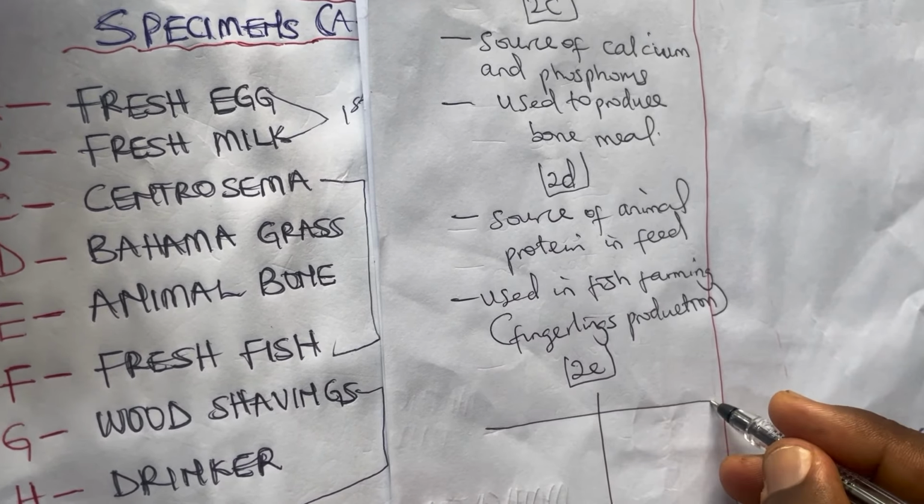Method of preserving fish. You can even say by refrigerating and so on. So let me just write smoking, salting. Okay. So at least take these two. So we smoke it or we salt it to reduce moisture and to prevent it from spoiling, so that it will not spoil.